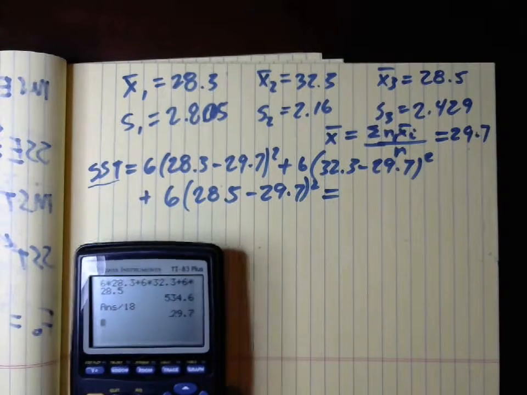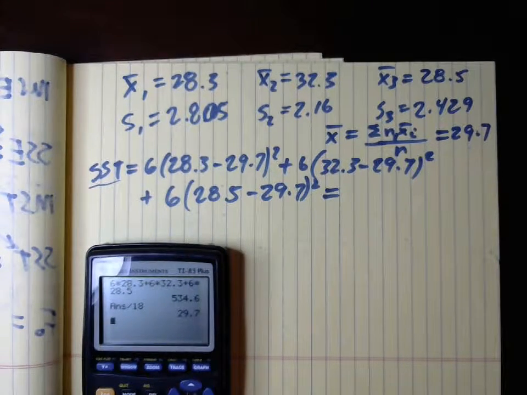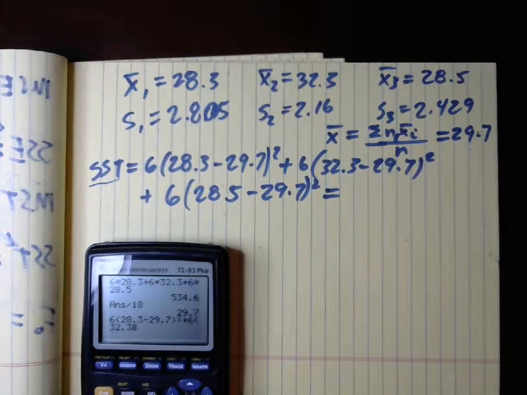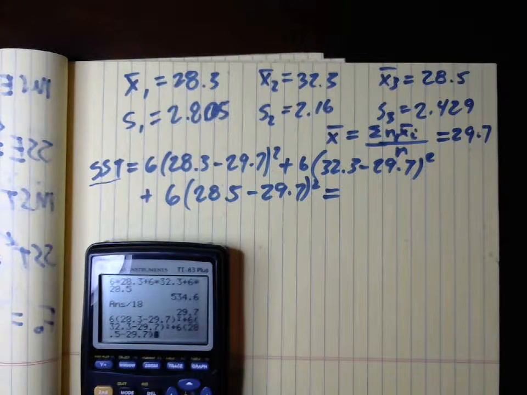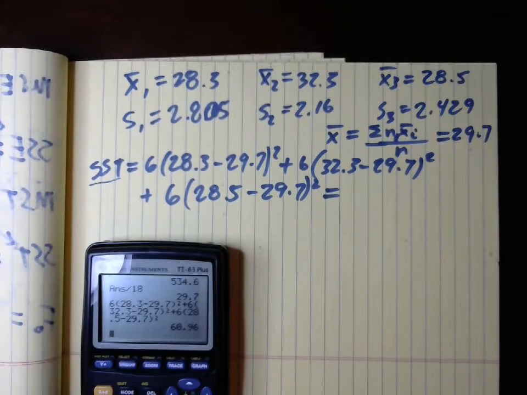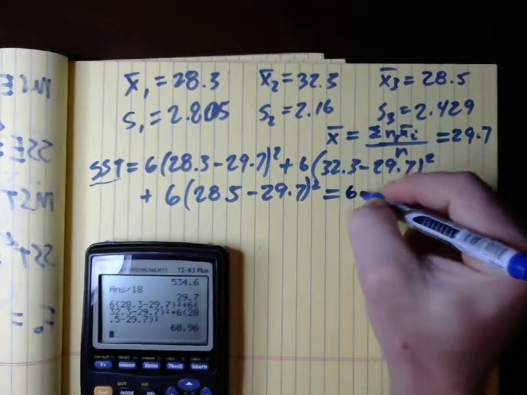It'd be more convenient just doing it this way, because you get the complication of the degrees of freedom, which is k minus 1, and it doesn't really work out that way. So anyways, you just do 6 times (28.3 minus 29.7) squared plus 6 times (32.3 minus 29.7) squared plus 6 times (28.5 minus 29.7) squared. So 60.96.